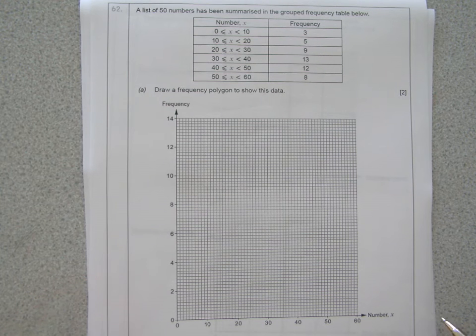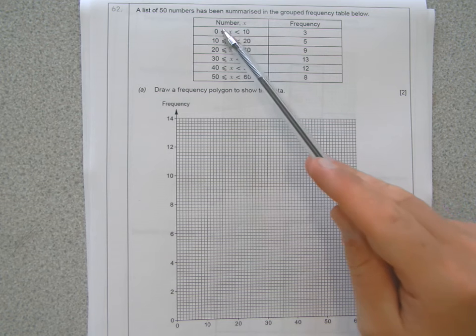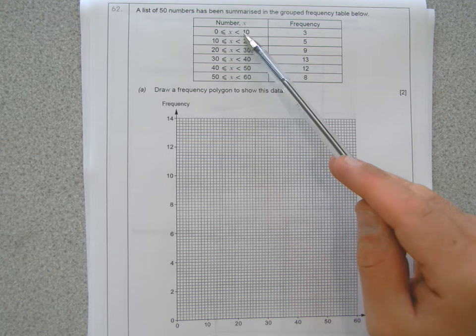Okay, so here you've got a list of 50 numbers. It's been summarized in the group frequency table below. Draw a frequency polygon to show this data. Now, it's grouped because you've got groups here, haven't you? 0 to 10, that's the group there. Everything between 0 and 10 is included here.